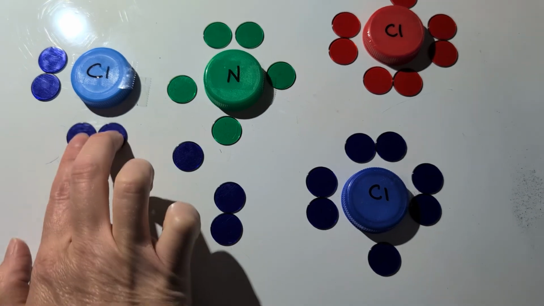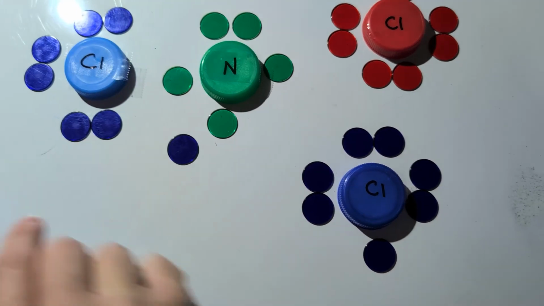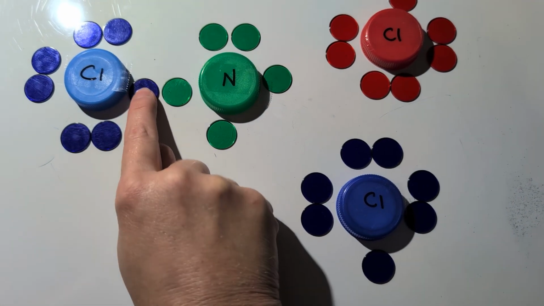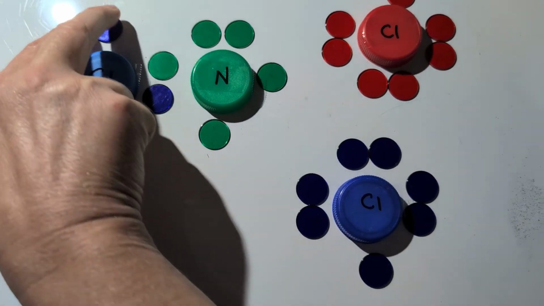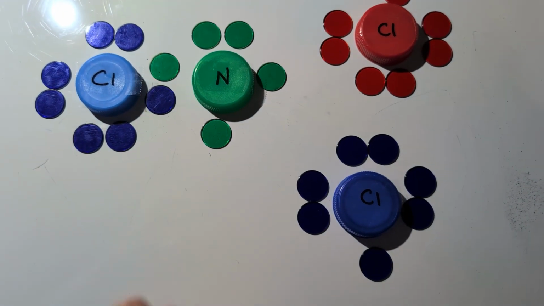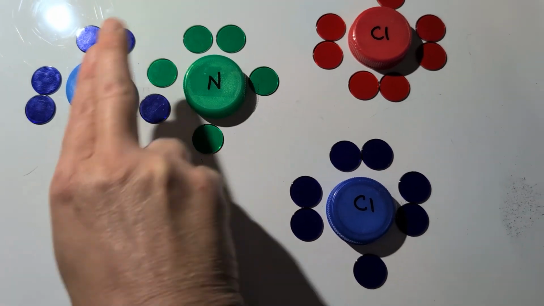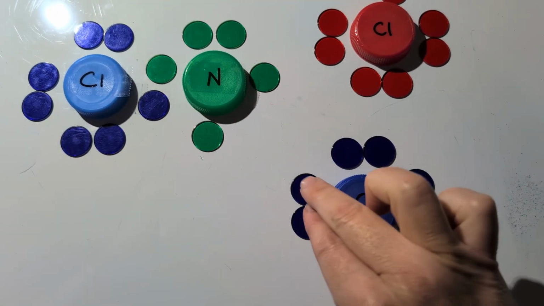We're going to keep 2 on the top, 2 on the bottom, 2 on the outside, and the last one is going to go right here, and they're going to share these 2. That way, both the chlorine and the nitrogen have a nice full set. At least the chlorine does. Nitrogen's on its way there.